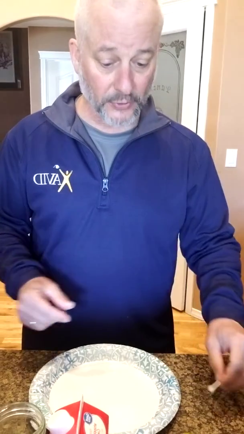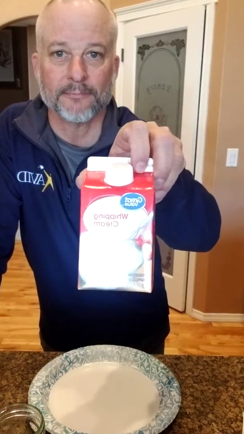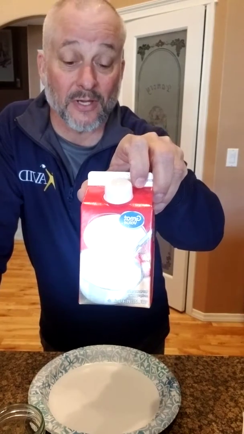Okay, so first thing I'm going to do, I'm actually going to throw a different variable in here. I am going to use whipping cream. See what the difference is, all right? Compare this to the other 2 experiments you see and see if there's a difference. So just another variable to think about. Other things you can think about is temperature of the milk. Should it be cold? Is it warm? Will that make a difference? In this case, the one variable I'm going to change is I'm going to use whipping cream.